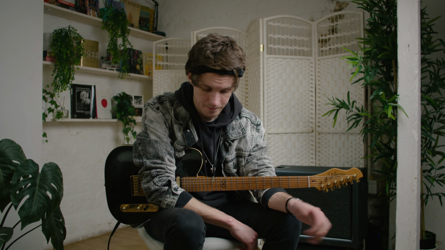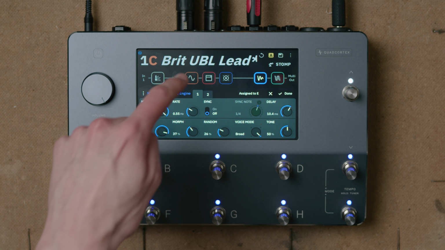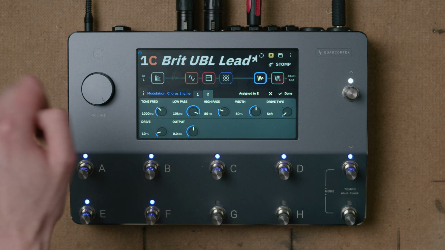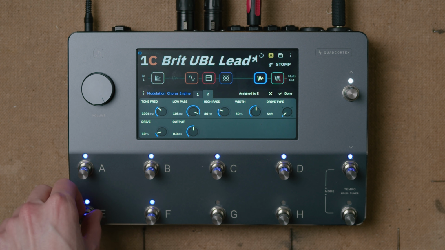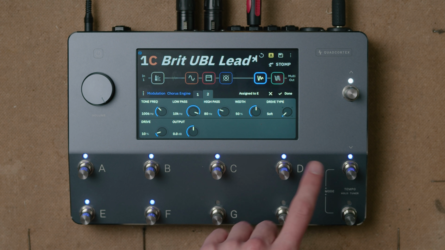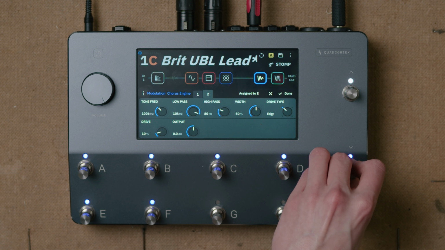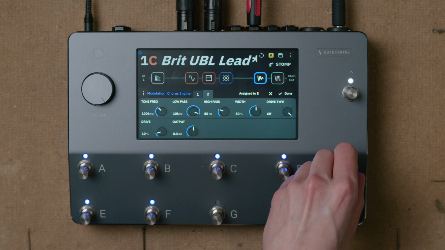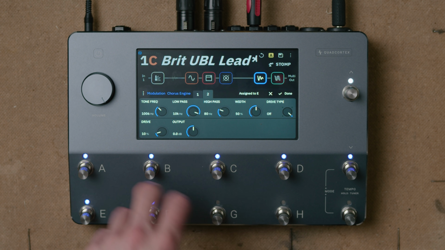I'm not at the minute. We have a delay at the top right there, as well as a general tone. But on page 2 of these parameters, we have a tone frequency selection. We have a drive, so you can add drive to the chorus as well. A low pass and high pass filter, a width, and a drive type, from soft, edgy, hard, and then drive off as well as a general output.